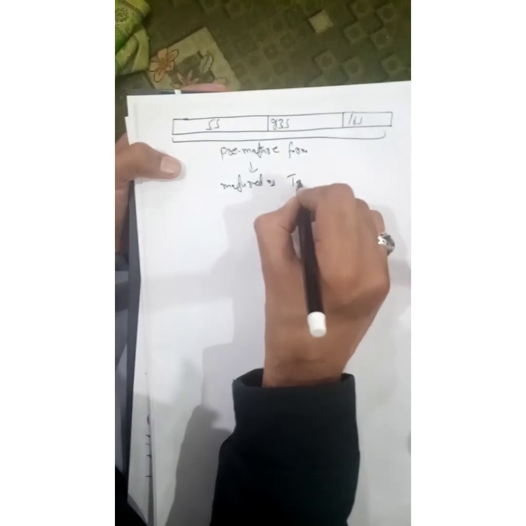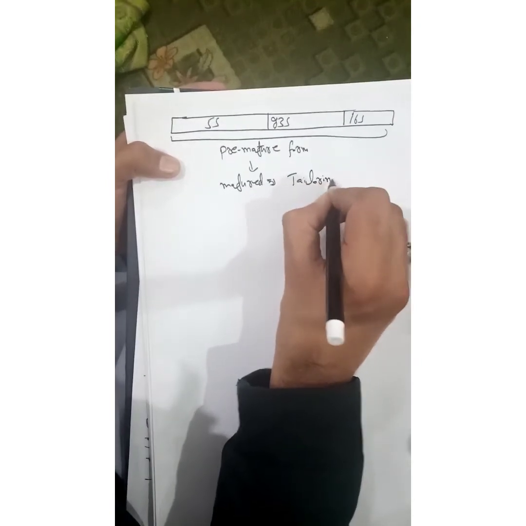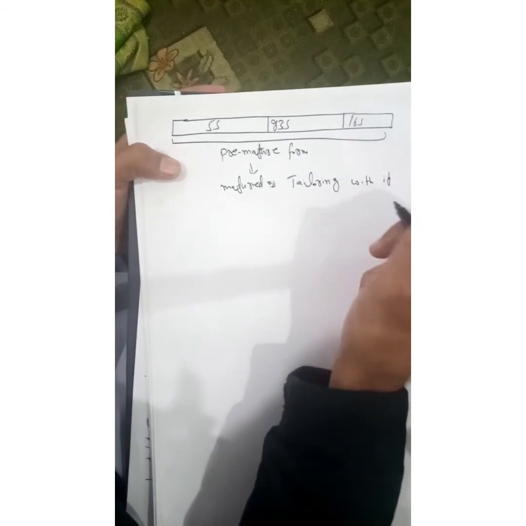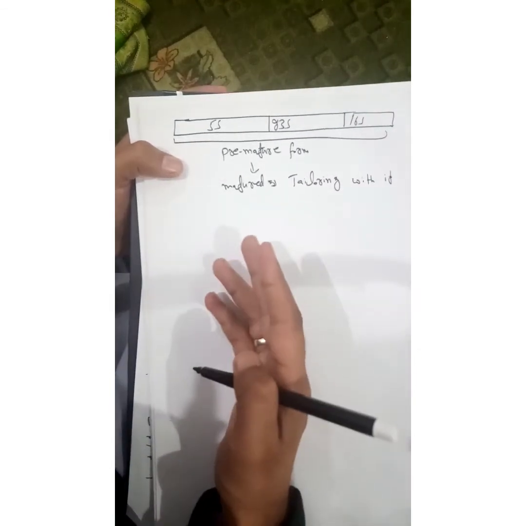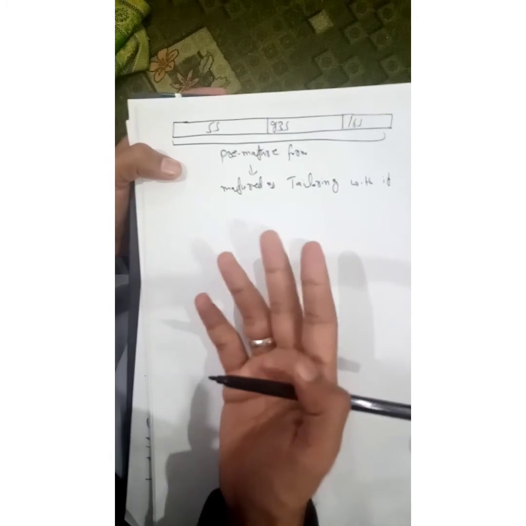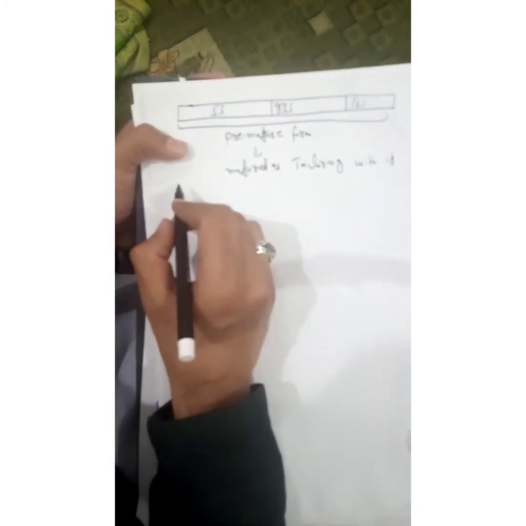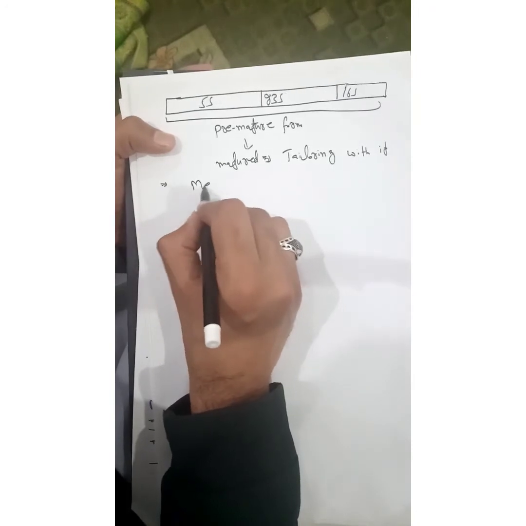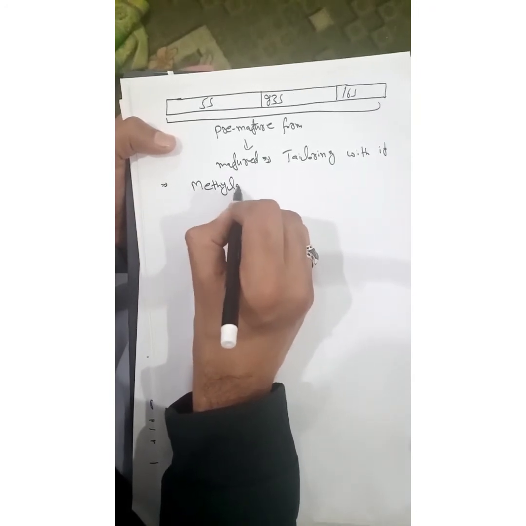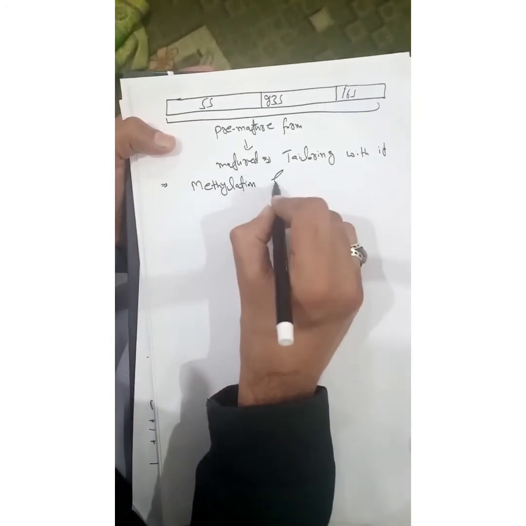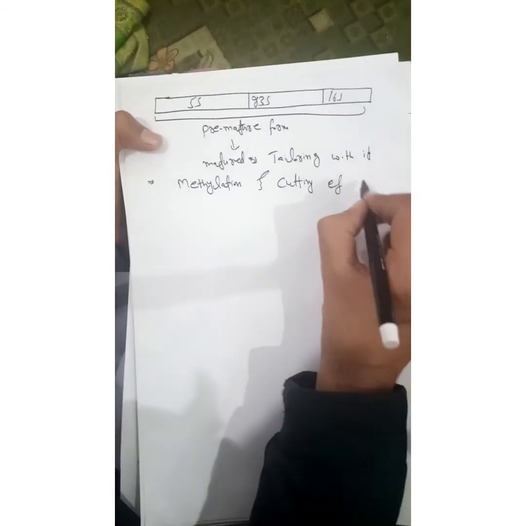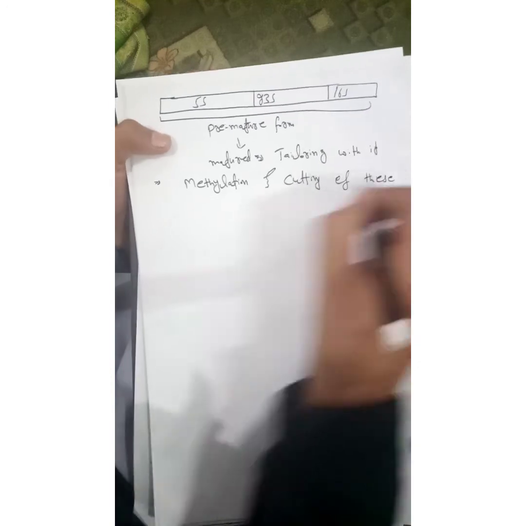The tailoring process occurs with it. Now what is tailoring? What does the tailor do? Tailoring means that some cutting will occur, some pressing will occur, and some sieving will occur. So what happens here in the tailoring? Tailoring means methylation and cutting of these RNAs occur.